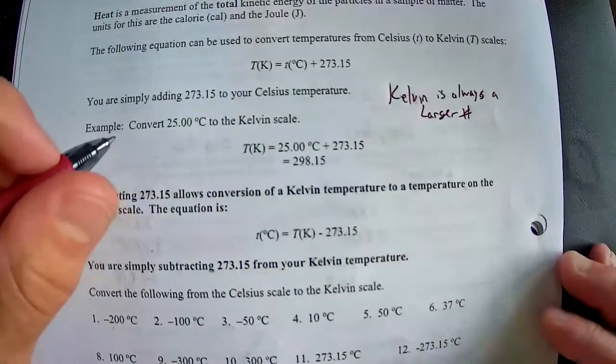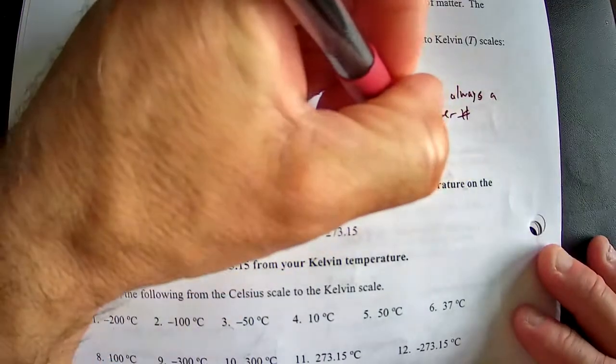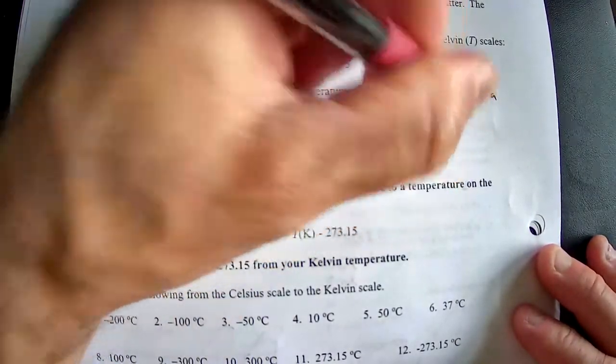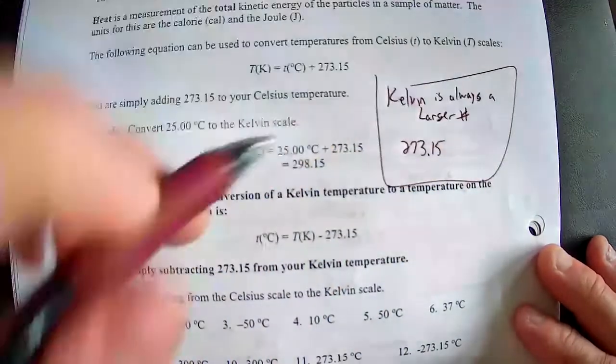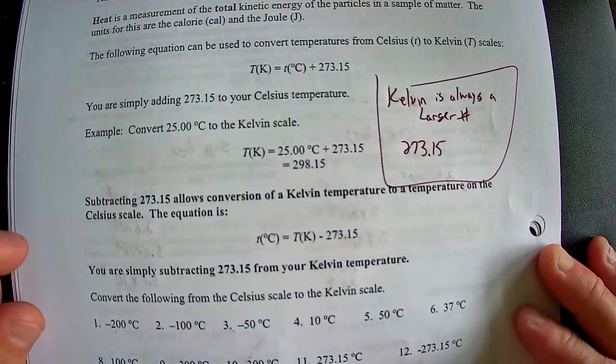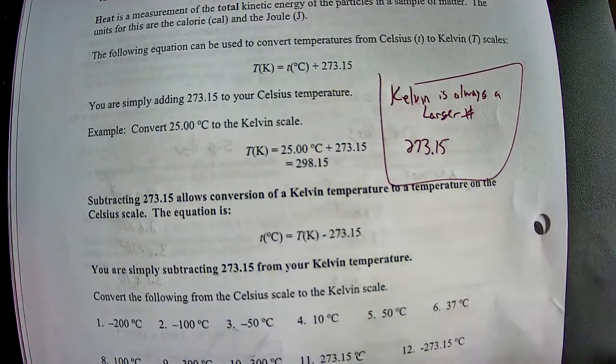All right, so Kelvin is always a larger number, and it is bigger by 273.15. That is the conversion factor. All right, so if you remember that, you should be able to do these problems, no big deal.